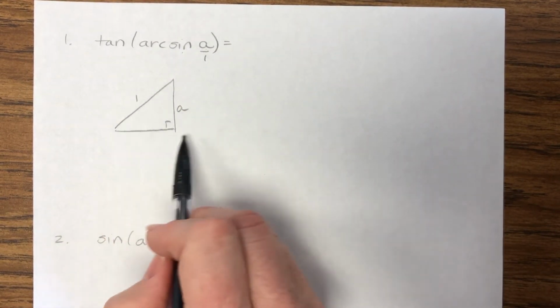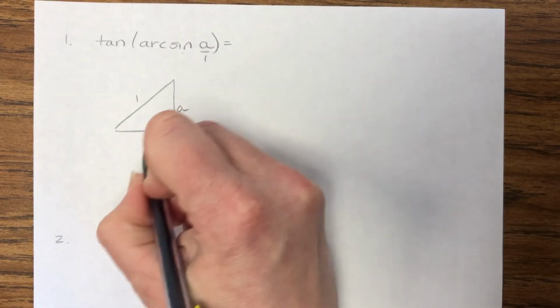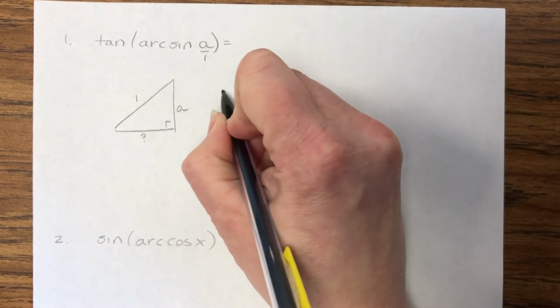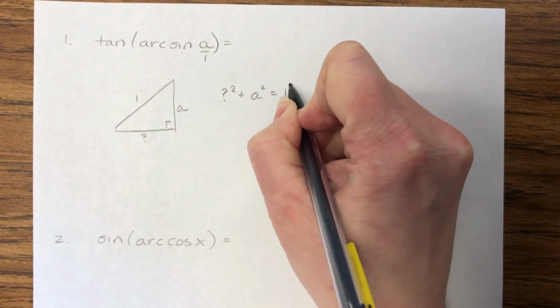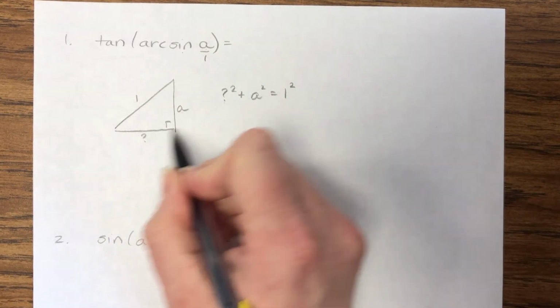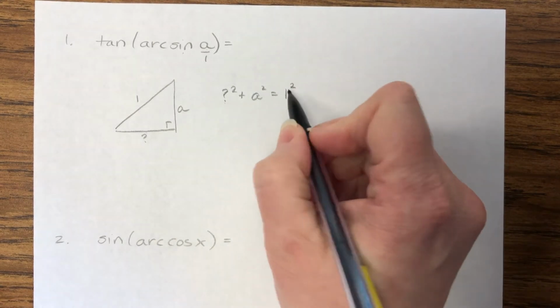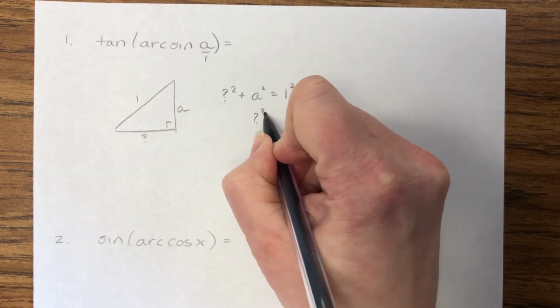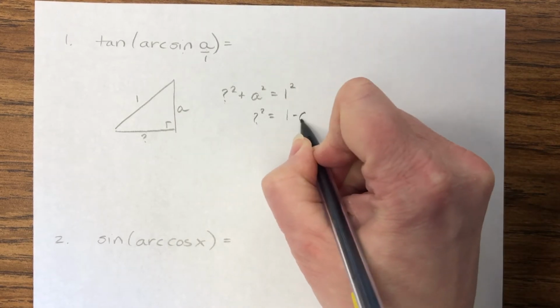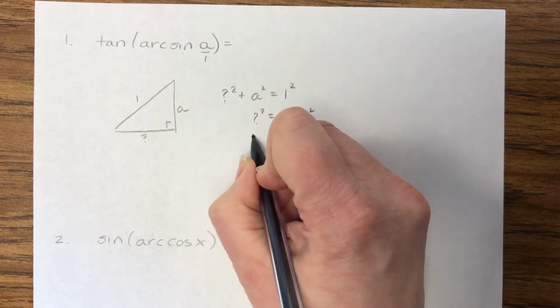Now some of you will be able to do this in your head, but otherwise I have this side squared plus A squared equals 1 squared. So if I'm solving for this side, I subtract A squared and then I take the square root of both sides.